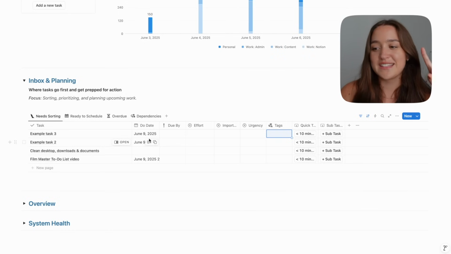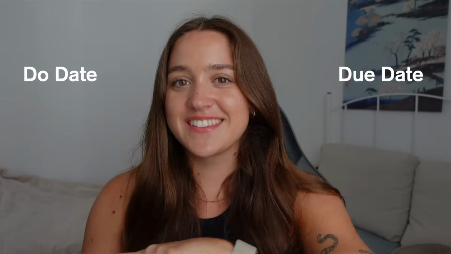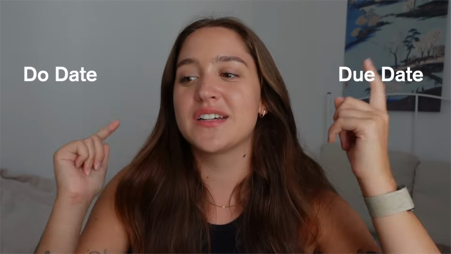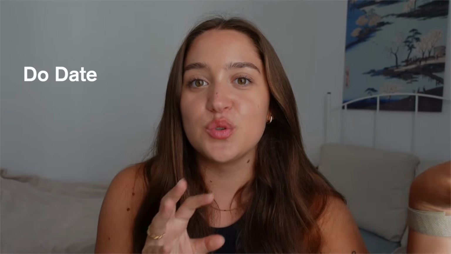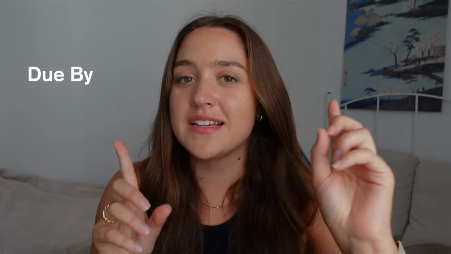Also, I want to highlight the difference between due date and due by, because due date sounds a lot like due by. They have different spellings, but in English they sound the exact same. Due date means that this is the day that you're planning to do the task. This is the day that you're scheduling to do the task. Due by is the deadline.